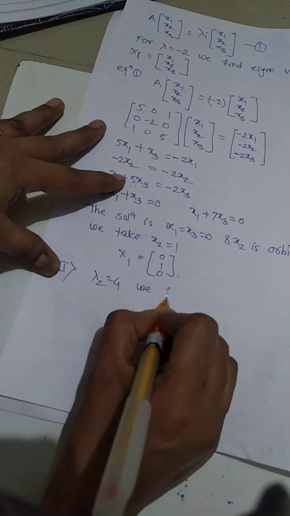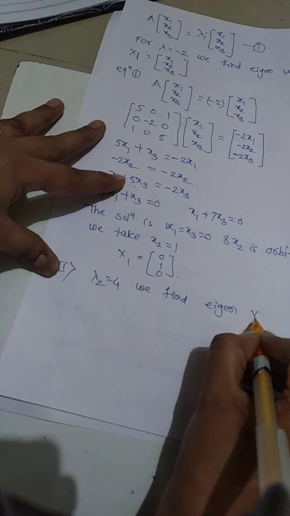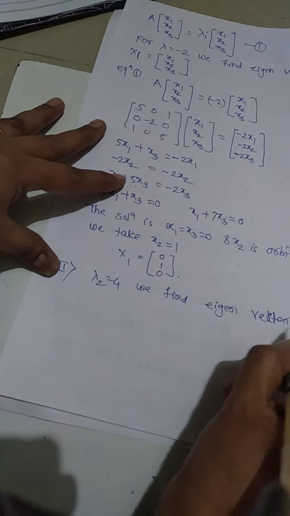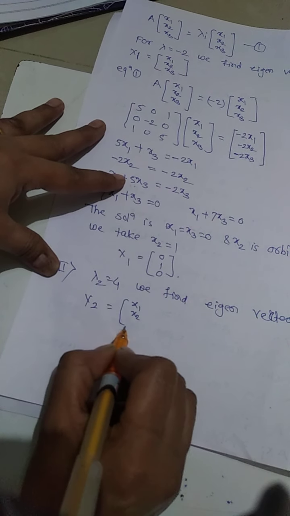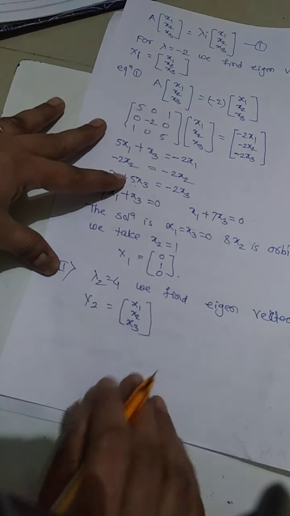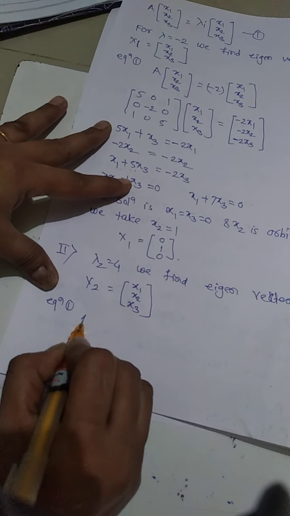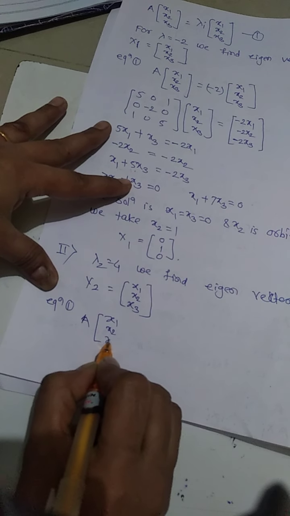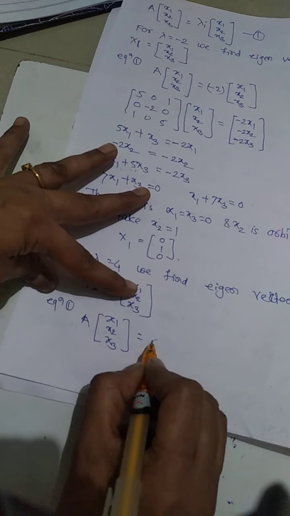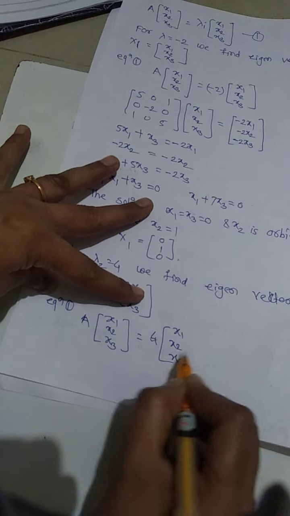We find the eigenvector X2 is equal to (x1, x2, x3). Then from equation 1, A into (x1, x2, x3) is equal to 4 into (x1, x2, x3).